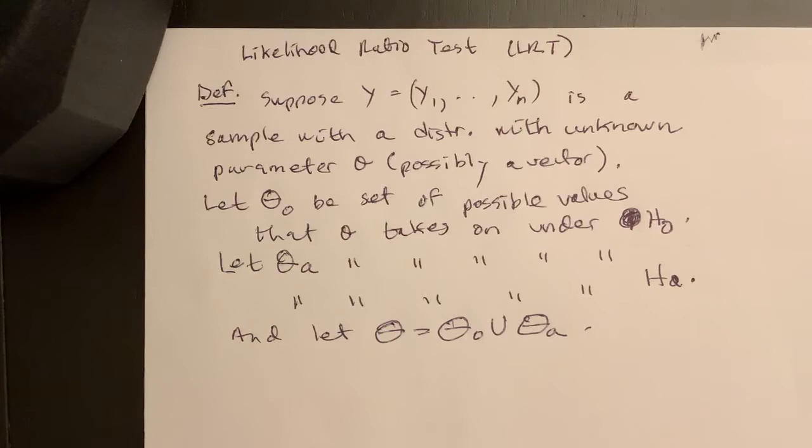What do you think it does? It looks at the ratio of likelihoods between the case where the null hypothesis is true and where it's not. So not necessarily true. So let's give the definition.